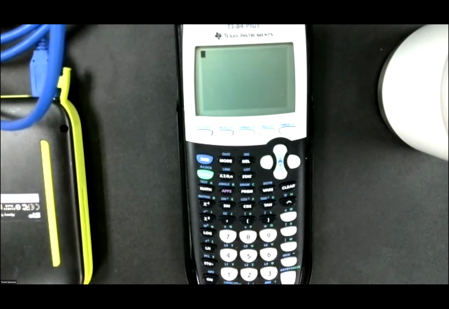Welcome back, chemistry fans. You are looking at a calculator. That's because math is actually starting in chemistry now. So today, what we are going to do is the Unit 1 free response questions.